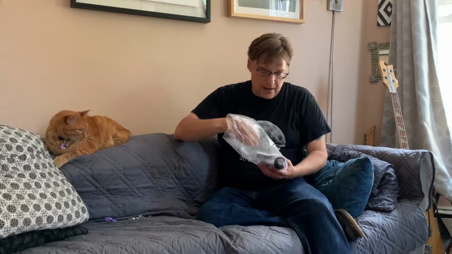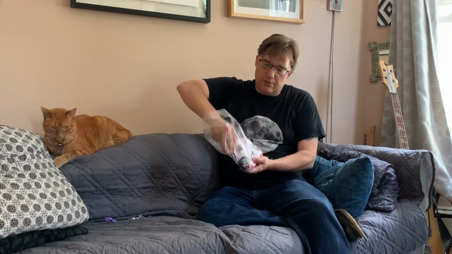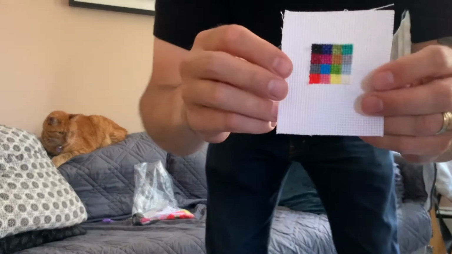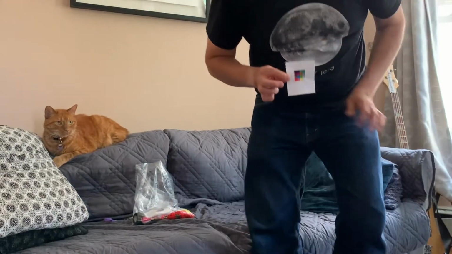So what I've been doing is combining the two. I've been working on pixel representation in cross-stitch format. So this, and I'll bring this up so everyone can see it, is a sampler that I've been working on. This is basically 16 colors of floss. And I chose these 16 colors to represent the 16 color palette, a 4-bit palette that was used in the early 80s for the Color Graphics Adapter graphics card.